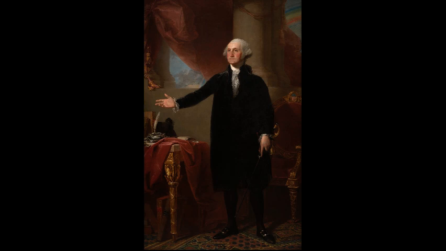All right, let's take a look at the painting again. This painting is by Gilbert Stuart. He was a very famous portraitist of the time period. He was born in 1755 and died in 1828. And he got to do paintings of a lot of the significant people of the time period. The paintings that made him the most money, however, were the paintings that he did of George Washington.